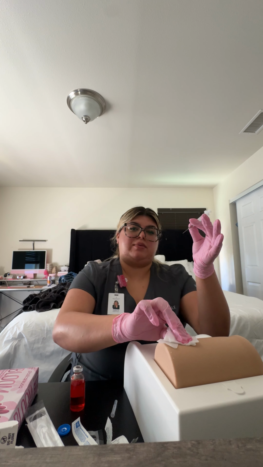We're going to gently just remove the needle. Without recapping it, we're going to throw it in the sharps container. We're not going to apply too much pressure on there. And then we're going to go ahead and answer any of the patient's questions.